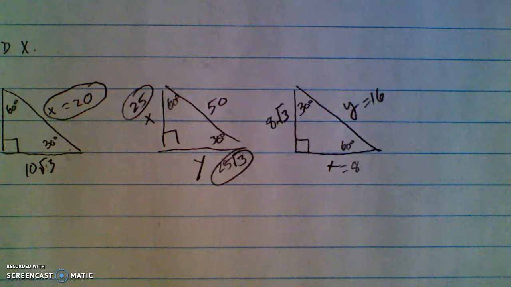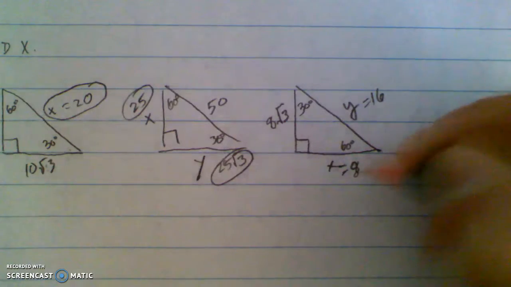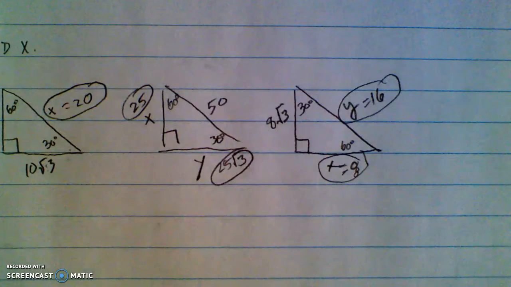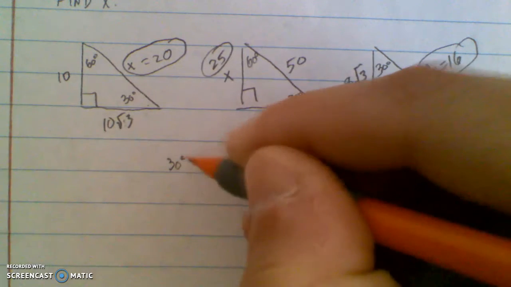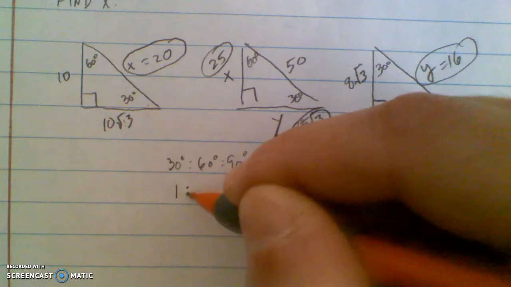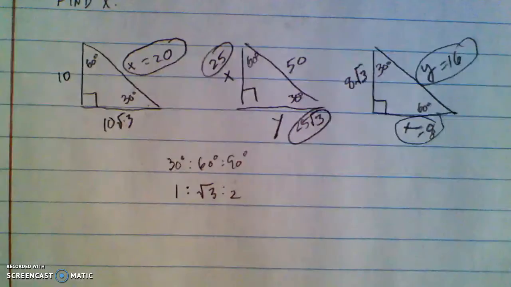Andrew says he agrees. I agree too. Hopefully you've had enough practice with these. They are pretty easy. But again, the big idea here with 30, 60, 90: the opposite sides are in the ratio of 1, radical 3, 2.